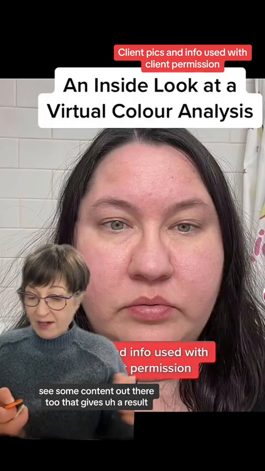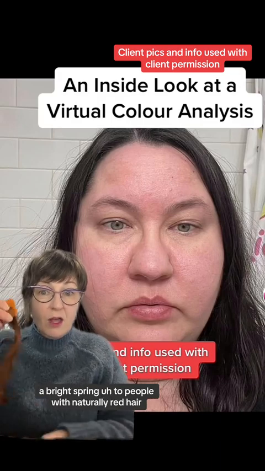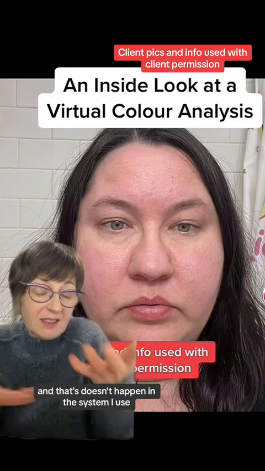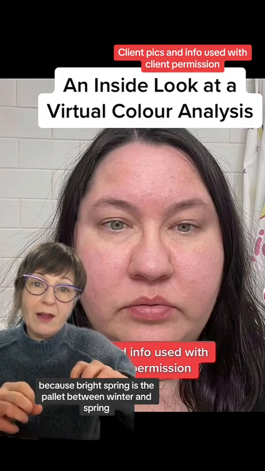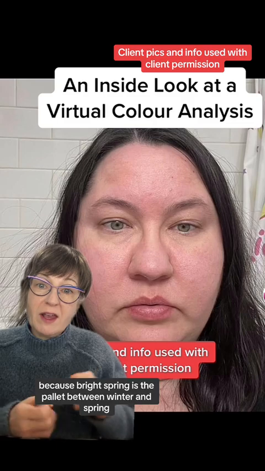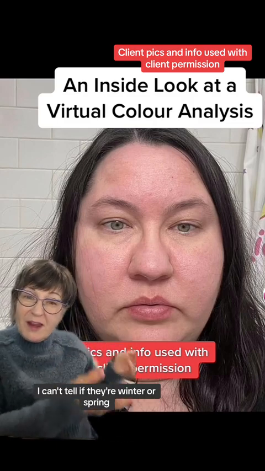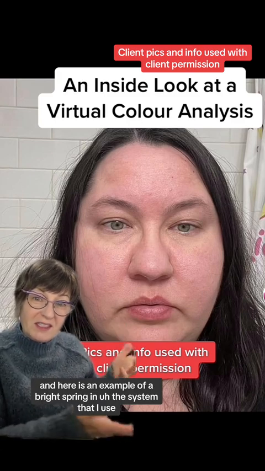I see some content out there too that gives a result of bright spring to people with naturally red hair, and that doesn't happen in the system I use because bright spring is the palette between winter and spring, and so you'll look at them and go, I can't tell if they're winter or spring. Here's an example of a bright spring in the system that I use.